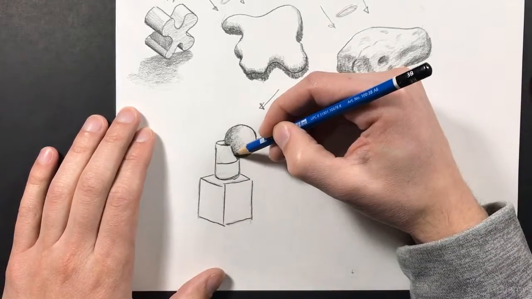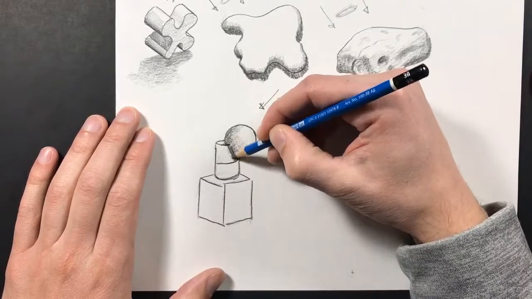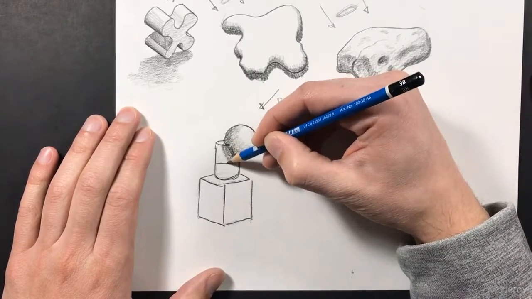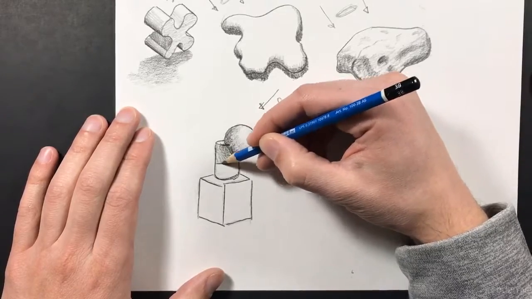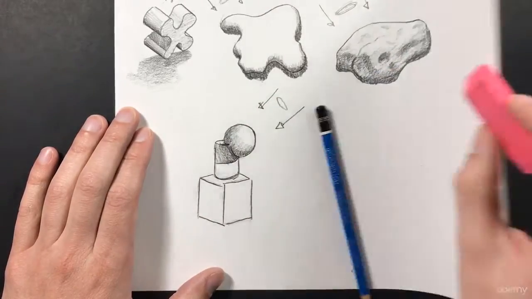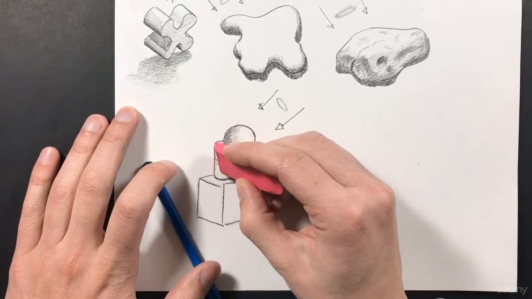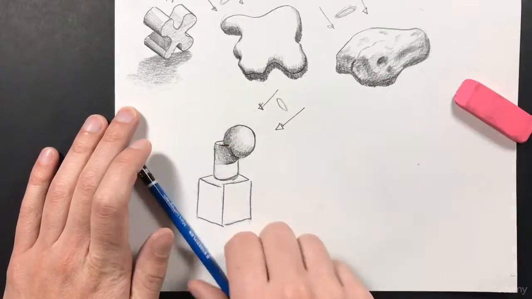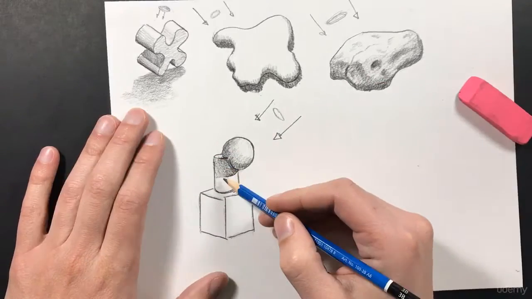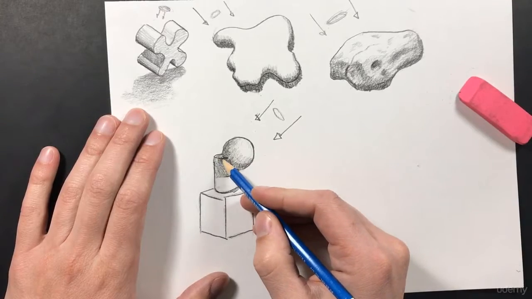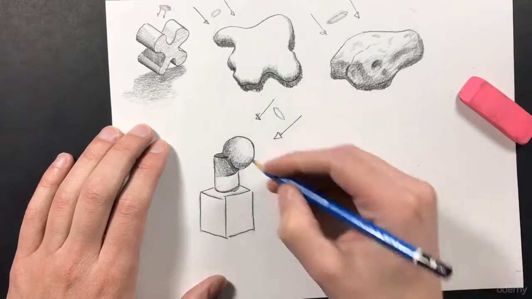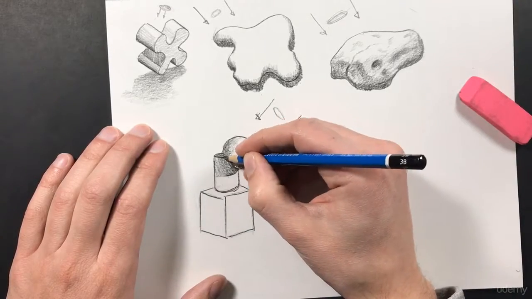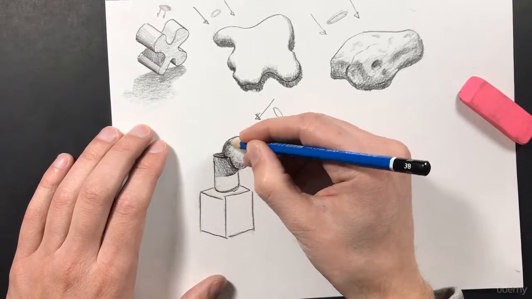So then we can go ahead and fill in that cast shadow, which is slowly going to fade out as it gets to the other side, like so. And then we can go ahead and erase away that line a little bit because I got it a little bit too dark. All right, then we can go ahead and add a little bit of shadow up here at the top because that's also going to be getting hit by the cast shadow. And let's go ahead and darken these lines up so we can see the form a little bit better.